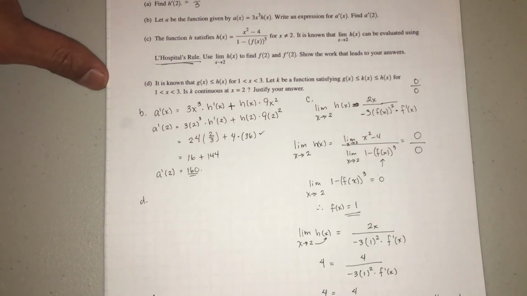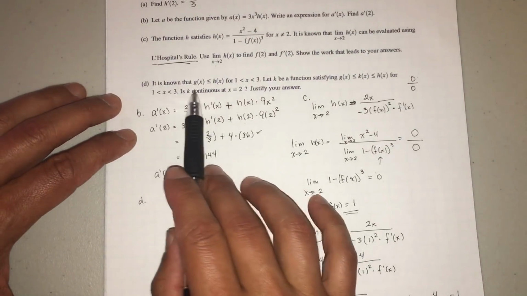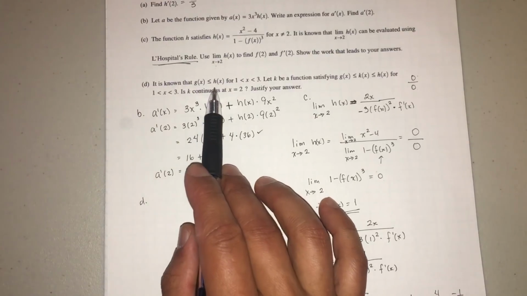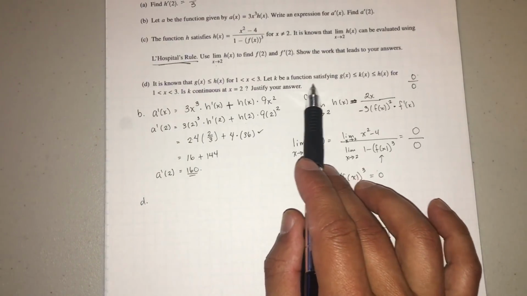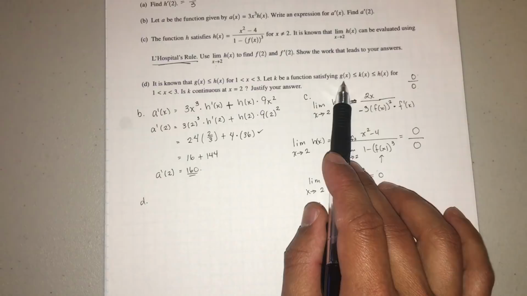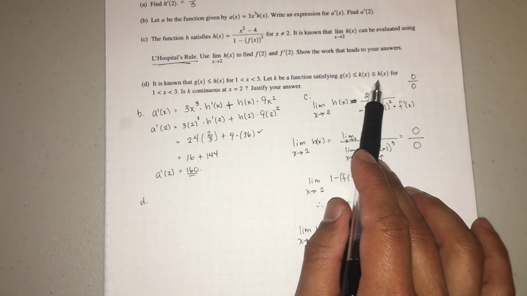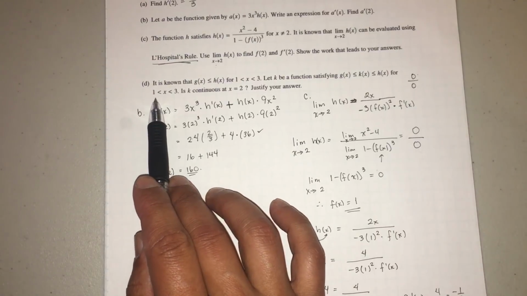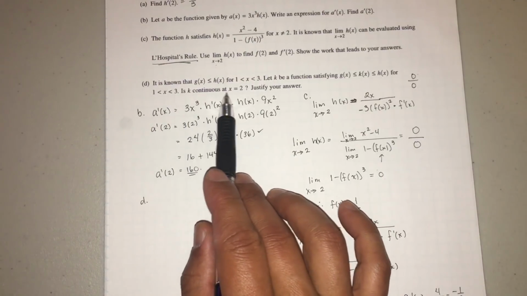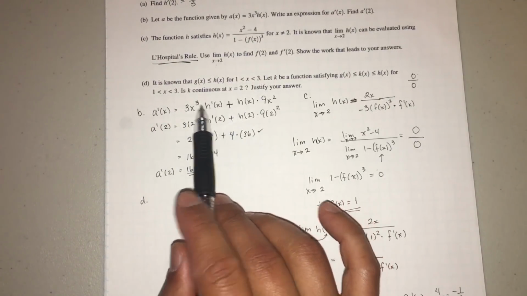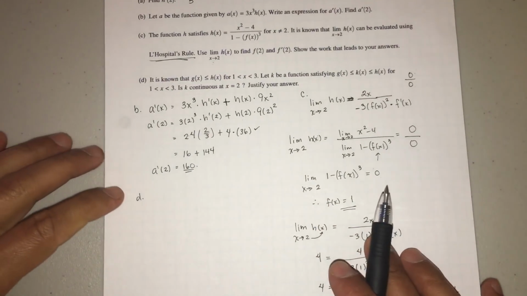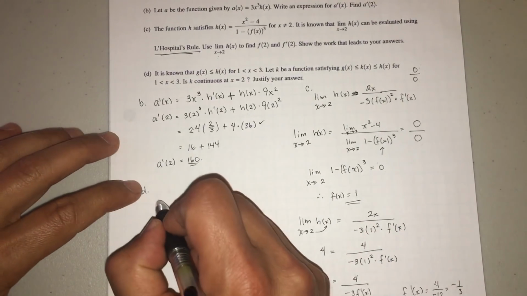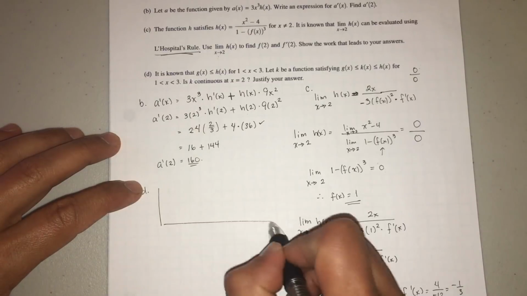All right, letter D. It is known that g of x is less than or equal to h of x between 1 and 3. Let k be a function satisfying g of x is less than or equal to k of x, which is less than h of x, for the open interval between 1 and 3. Is k continuous at x equals 2? Man, that's confusing, isn't it? So here's what we're going to do. We're going to do the same thing we did with the other problem. We're going to make a picture.